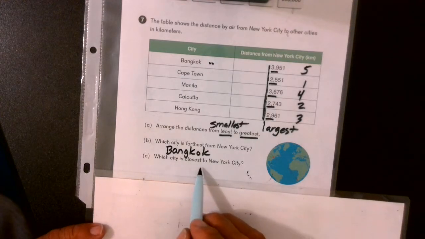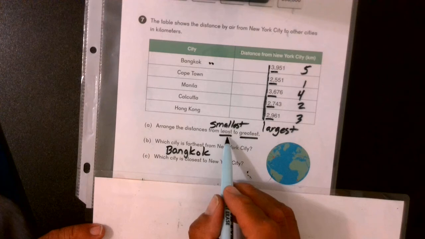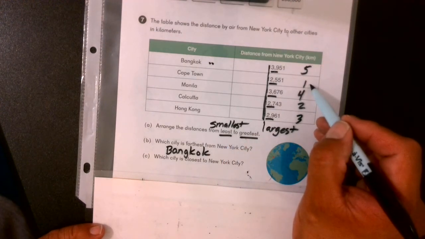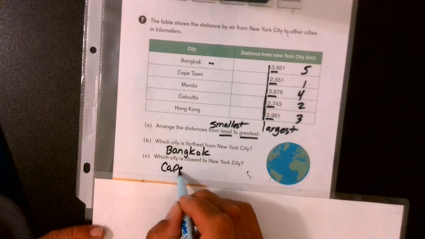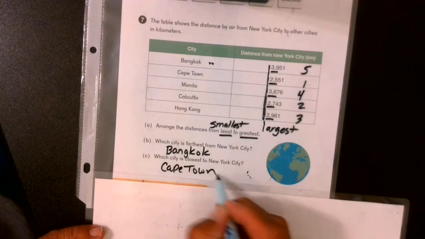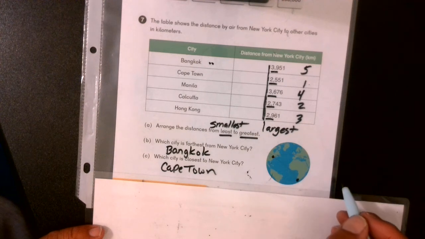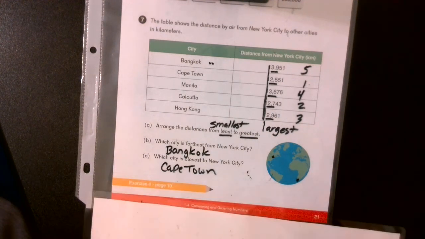Now it says, which city is closest to New York? If it's closest, that means which one is the smallest? We already labeled it, which is 1, which is Cape Town. And that's Cape Town, Africa. This is Cape Town, Africa. And this is Bangkok. Okay, New York City is way over here on this side.